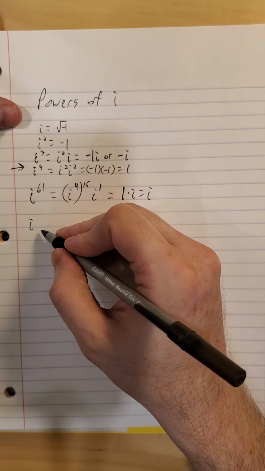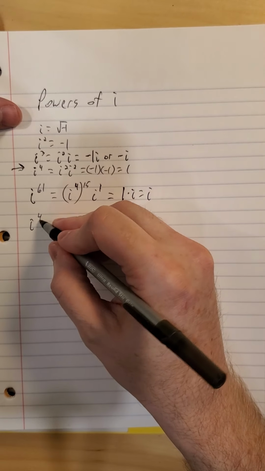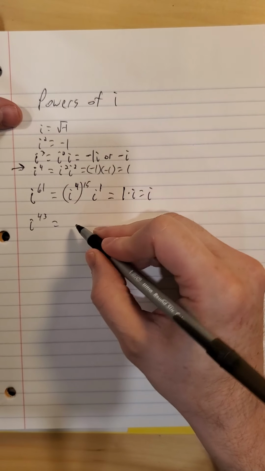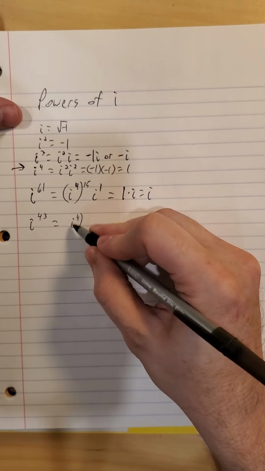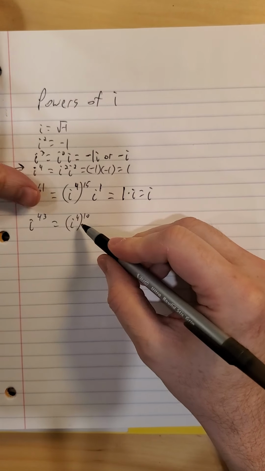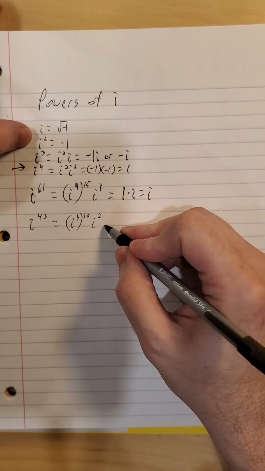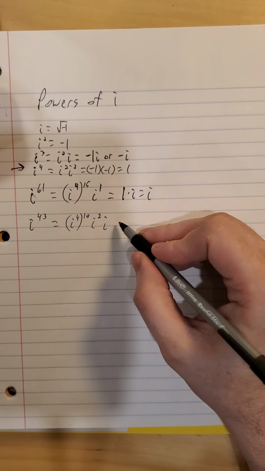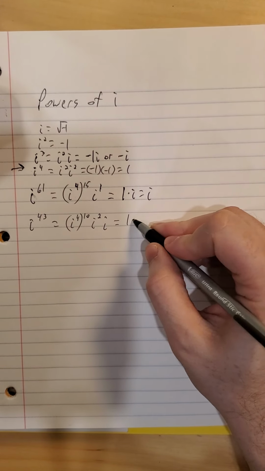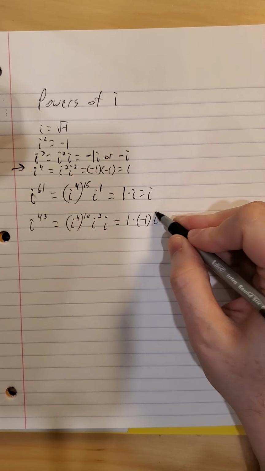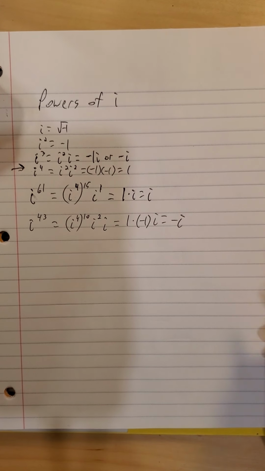I to the, let's say, 43rd power. It's I to the 4th to the 10th. So there's 40 of them. I've got 3 left over, so I'll break it into 2 of them and 1 of them. So I have 1 times -1 times I. So I to the 43rd is -I.